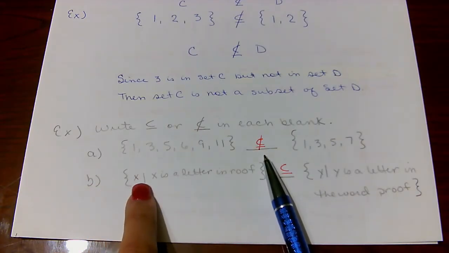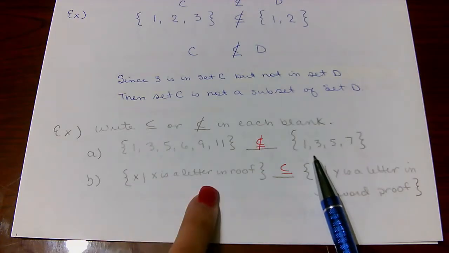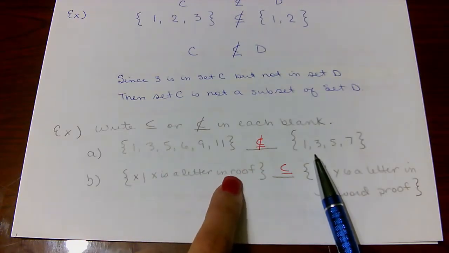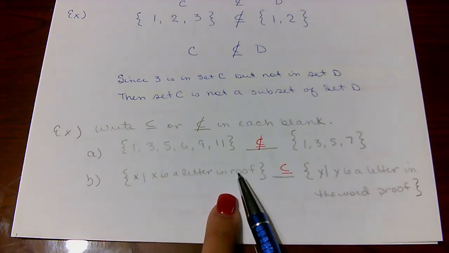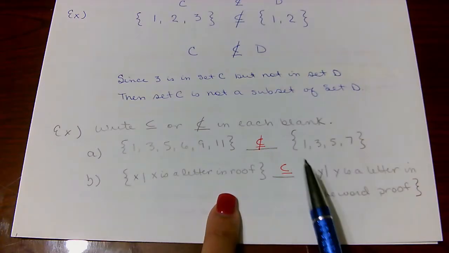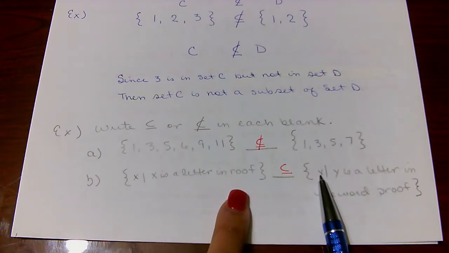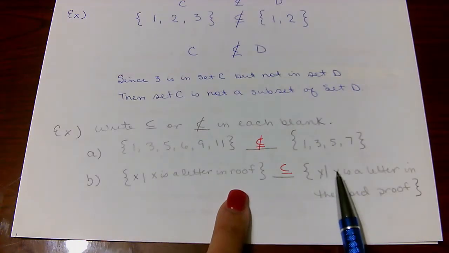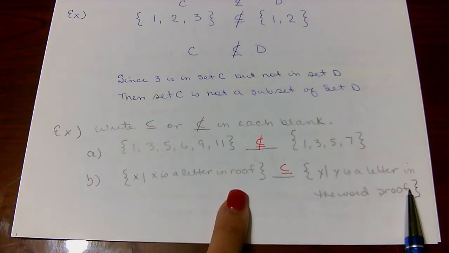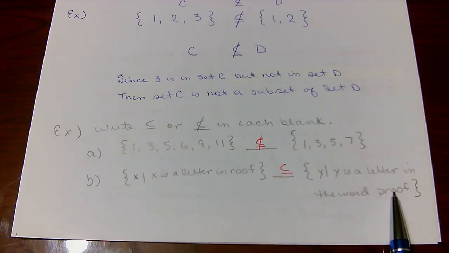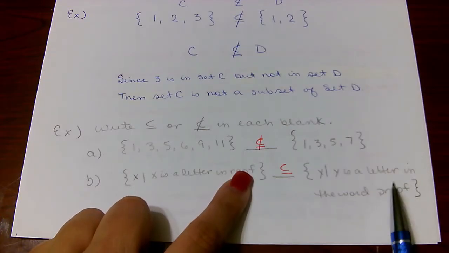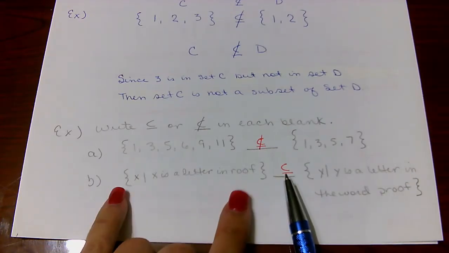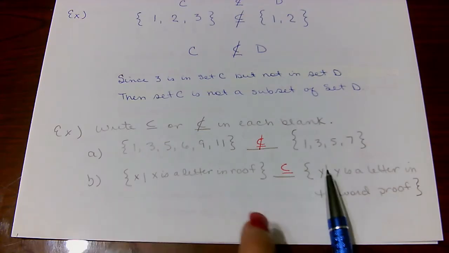For B, it says x is the element where x is a letter in Ruth. So here, this is that set notation. It has the elements R, U, T, and H. This other set says element y, where y is a letter in the word proof. So in this set, we have the letters P, R, O, and F. Since the letters in Ruth appear in proof, then we can say that this set is a subset of this set.